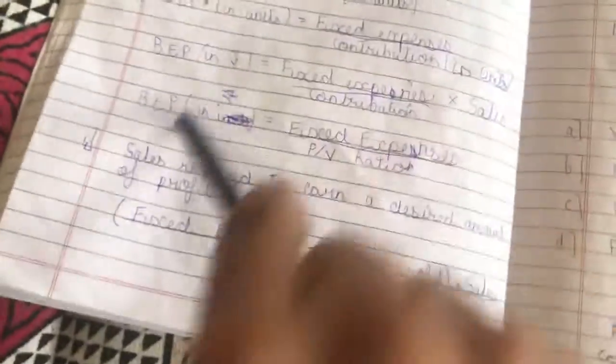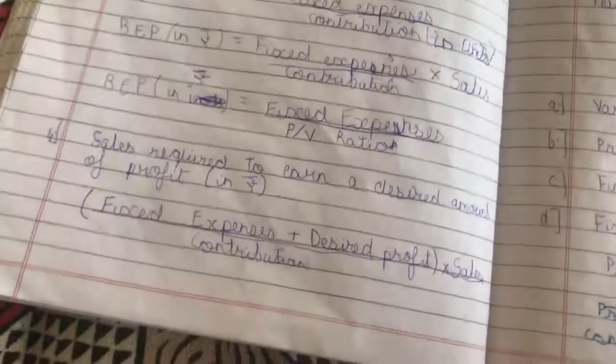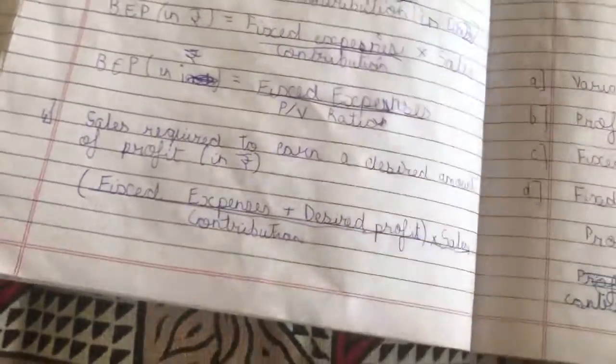Sales required to earn a desired amount of profit. Break-even point in rupees is what? No profit, no loss. Now I want to earn some profit. In this there is zero profit. I want to earn some profit. How much profit do I want to earn? That is the desired amount, which will be given in the sum.